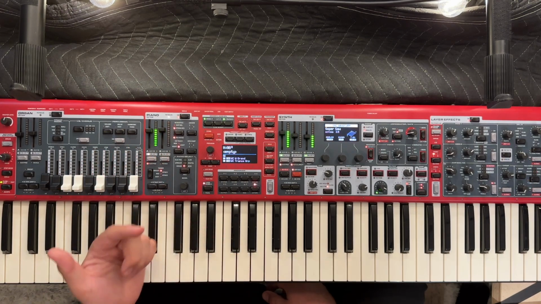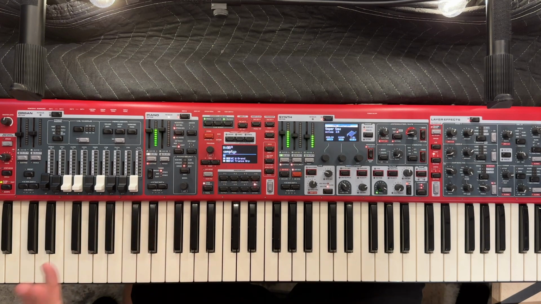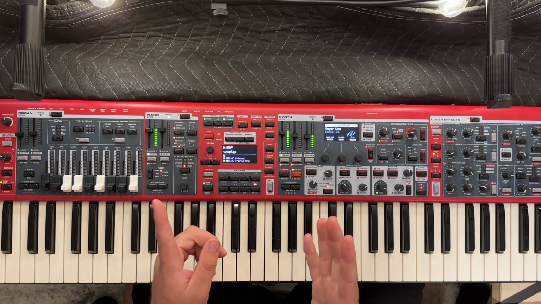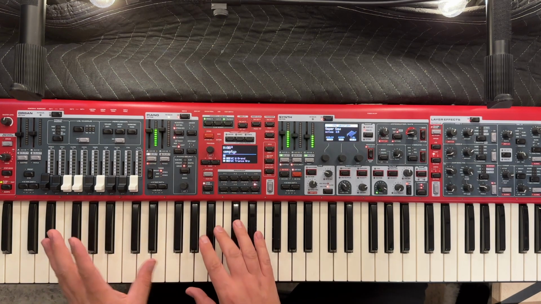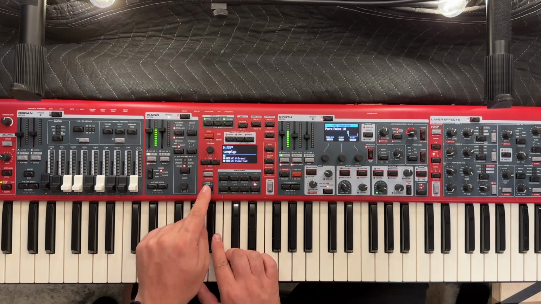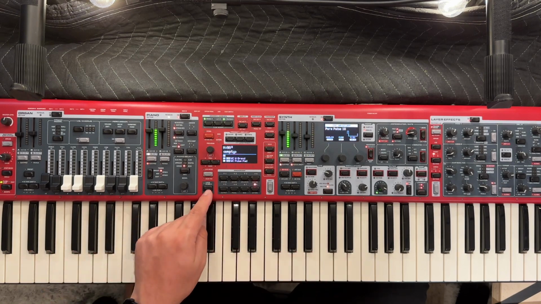Most of the presets that I have are going to have a simple layer scene 1, and then when you tap the layer button, you're going to get a more complex second scene, and I'll show you that in just a second. But for starters, we now can switch quickly between those two sounds. So let's try it here.